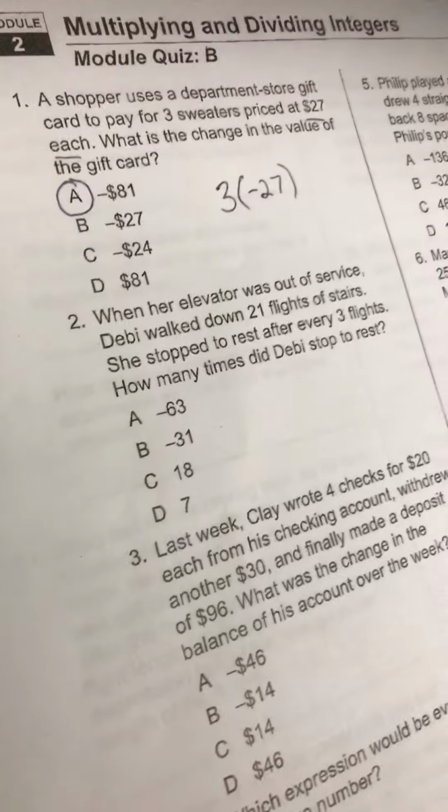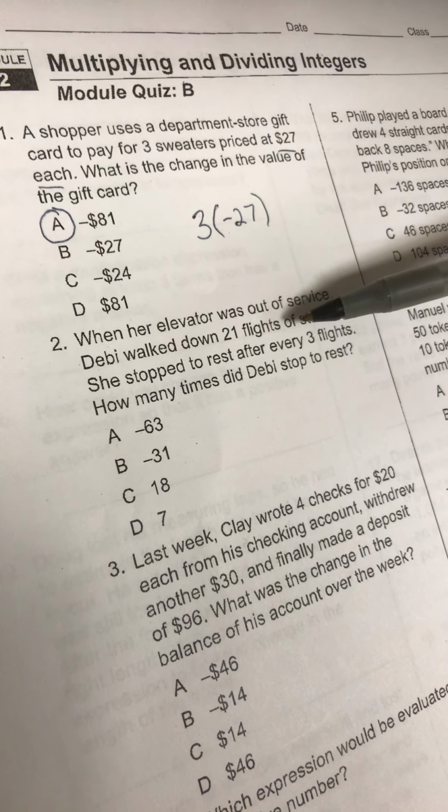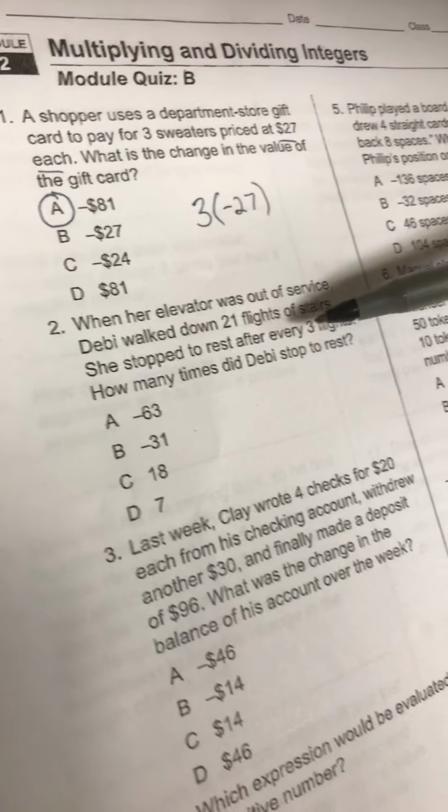Okay, let's go to number 2. Can you see that all right? All right. When her elevator was out of service, Debbie walked down 21 flights of stairs. She stopped to rest after every 3 flights.